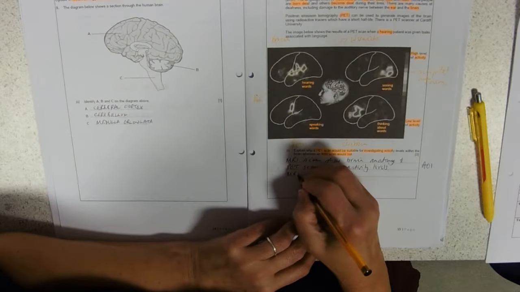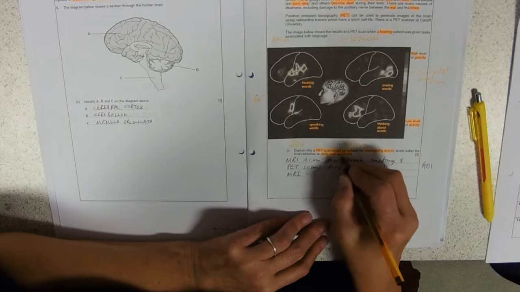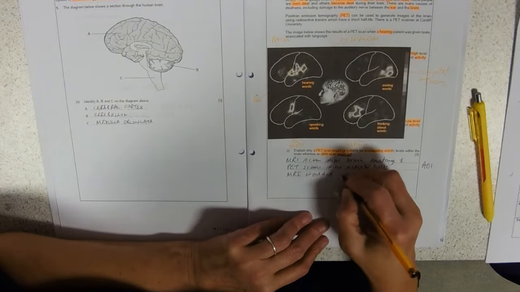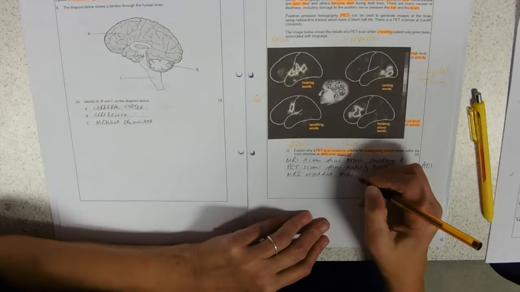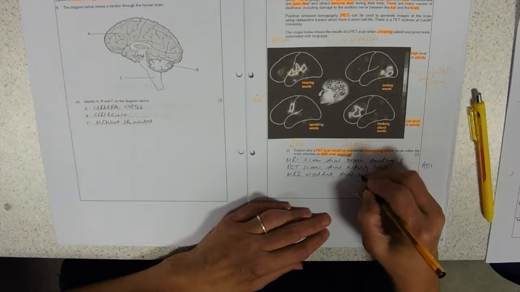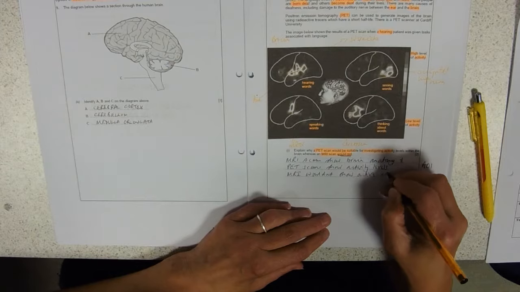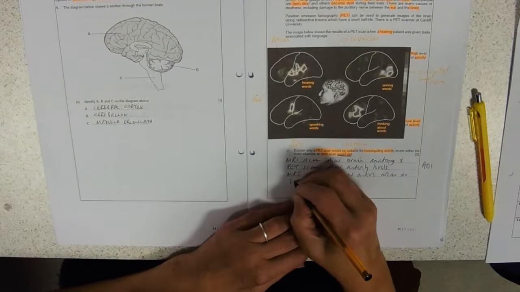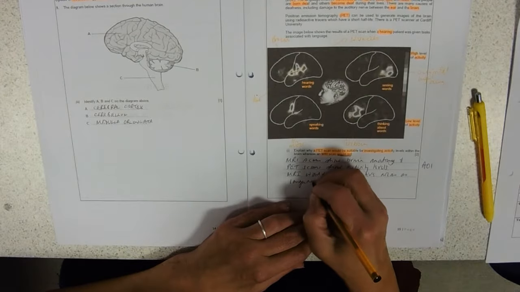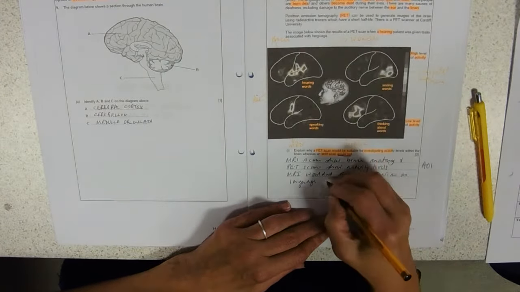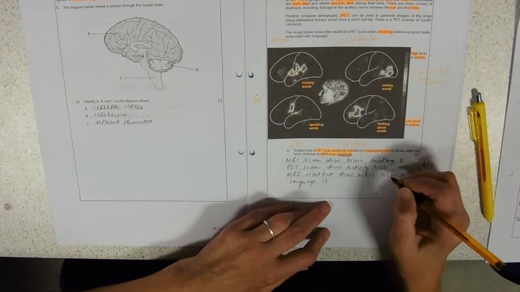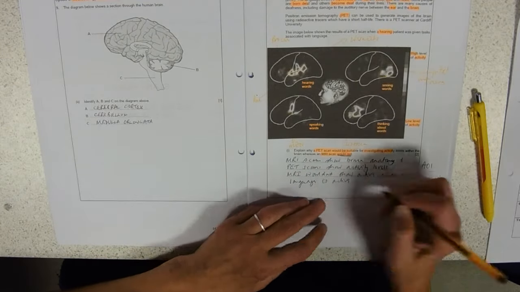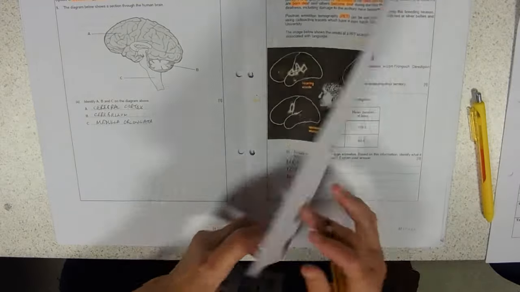So the MRI wouldn't show active areas, and relating it back to the question, as language is active, all it would show you is a still picture of the brain.